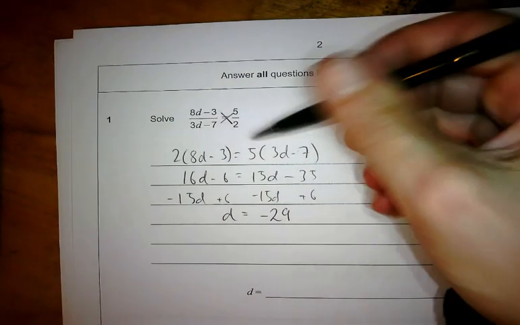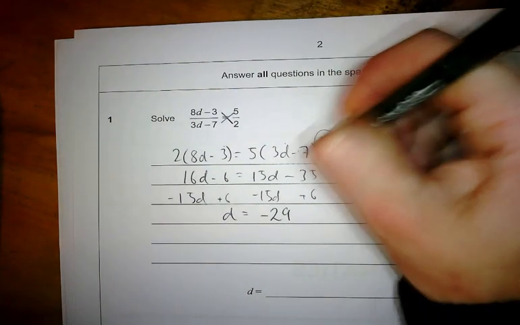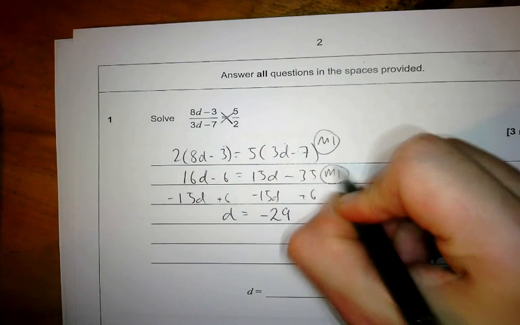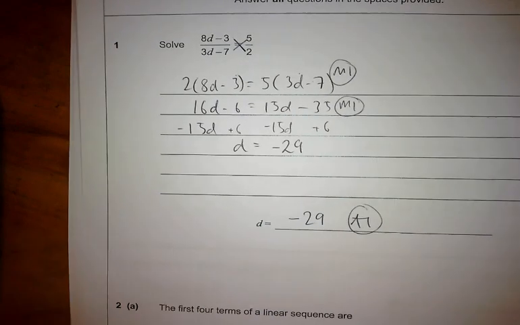You would get 1 mark for either of these brackets. 1 mark for this line once you've expanded. Full marks for d is equal to negative 29 as your final answer.